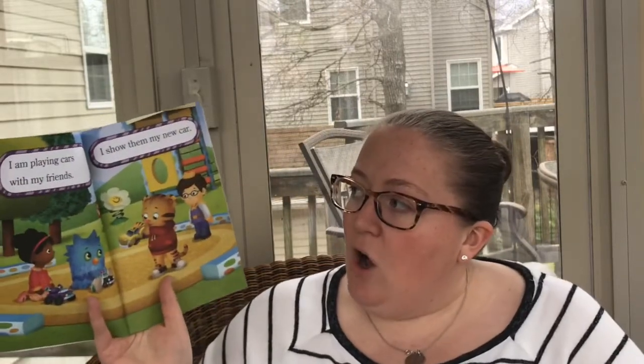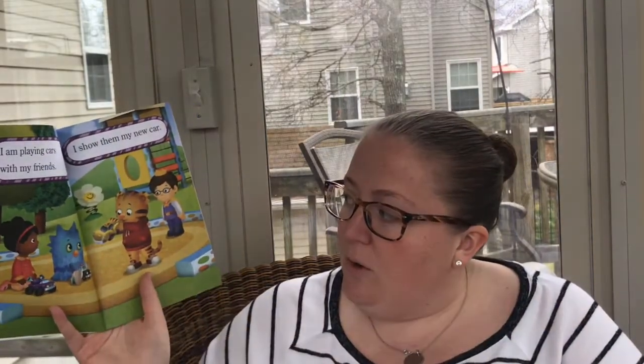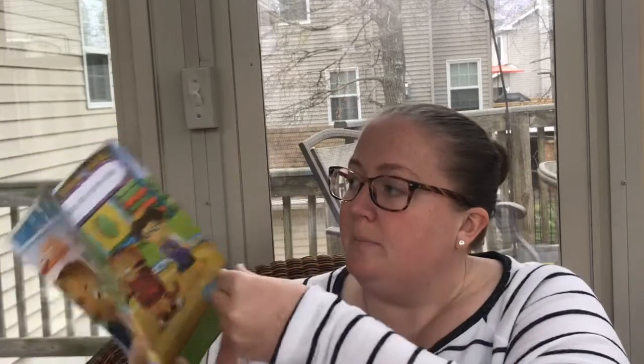I am playing cars with my friends. So you could say, what are they playing? And they could respond cars or point to the cars. I show them my new car. My car goes vroom, vroom. So you could say, what does the car go? Vroom, vroom. Honk, honk. Miss Elena has a truck.